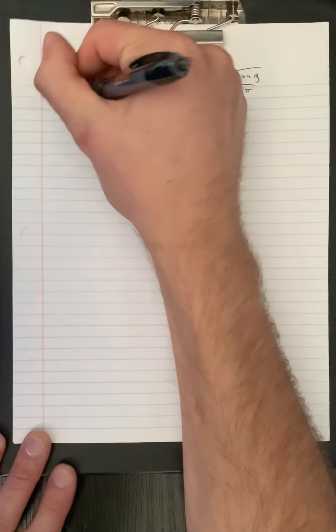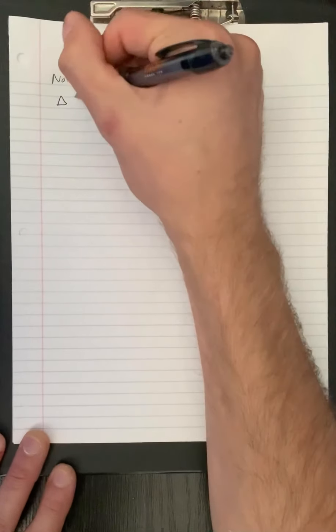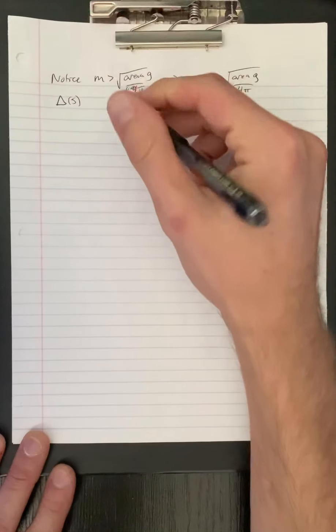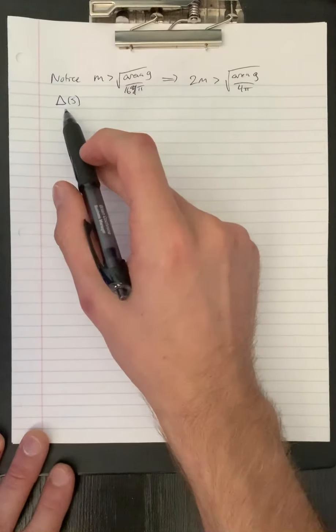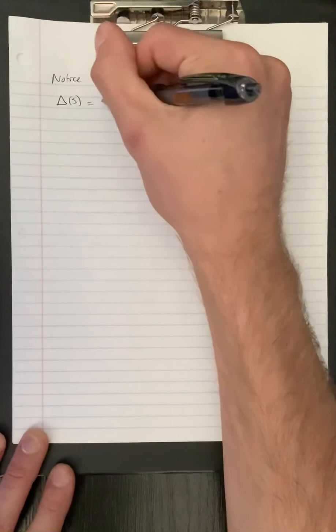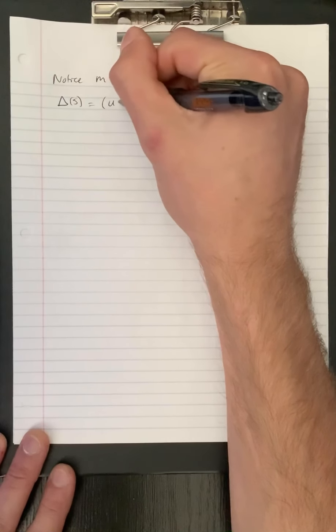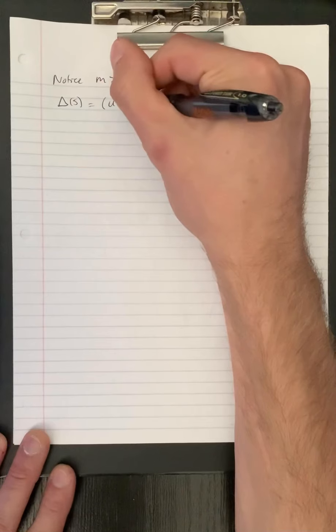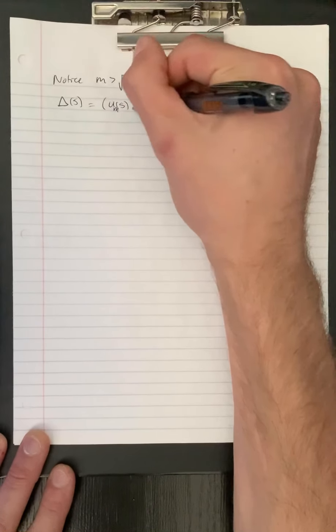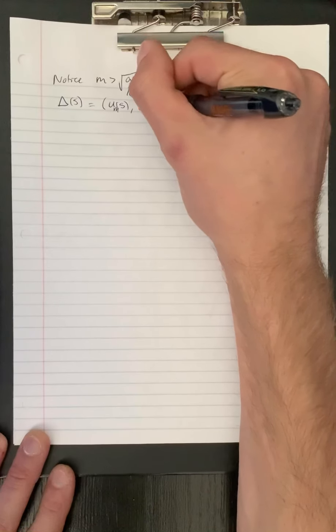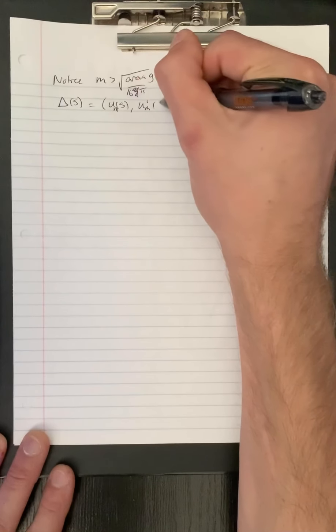We're going to let delta of s, similar to what we did with gamma, but we're going to do something here depending on s. The x-coordinate is going to be, this is going to be the graph of, the x-coordinate is going to be and the y-coordinate is going to be u prime, m of s.